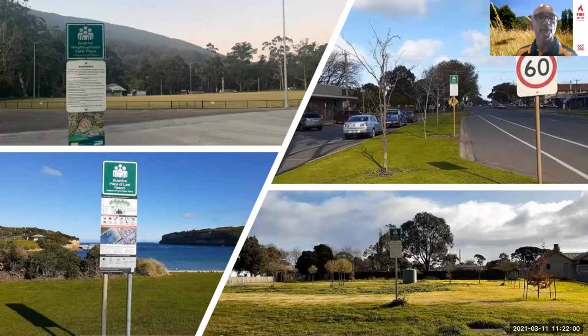However, there may be an instance that you may get caught out. And if this is the case, a neighborhood bushfire place of last resort offers an element of protection from radiant heat. These areas are clearly defined by a green sign with the emoji of four persons, as you can see on the top left and bottom left of your screen.